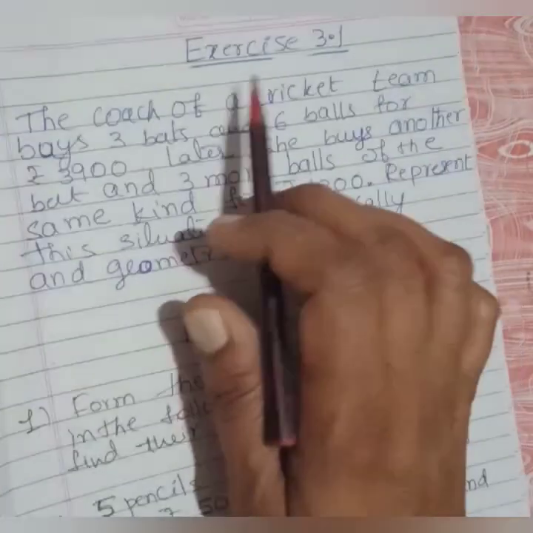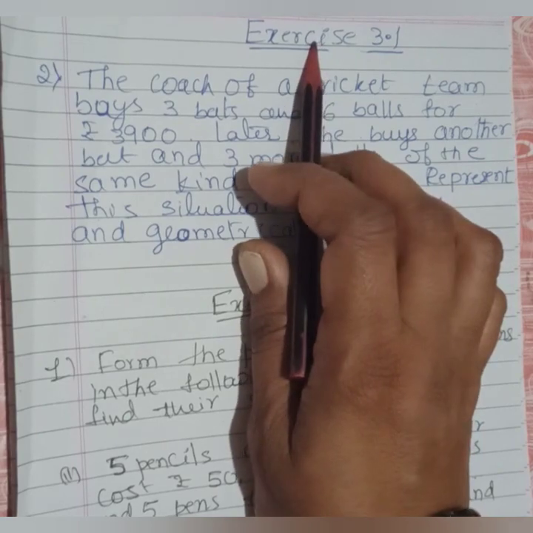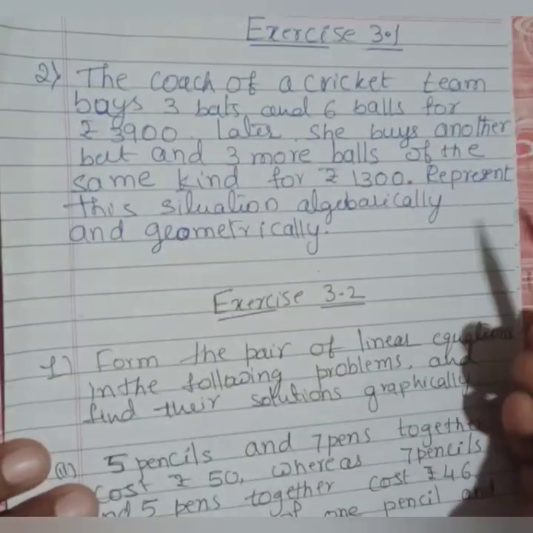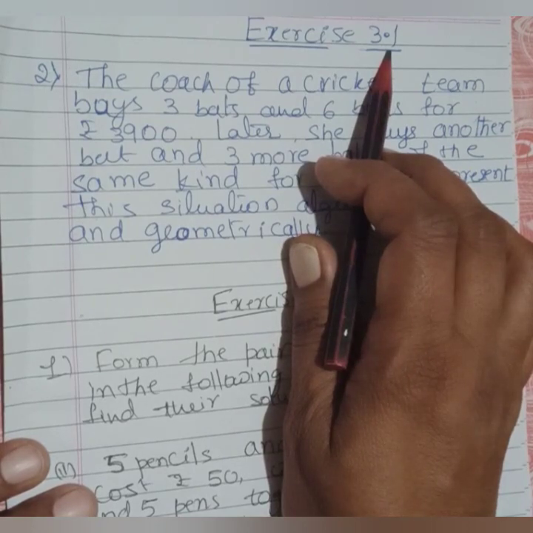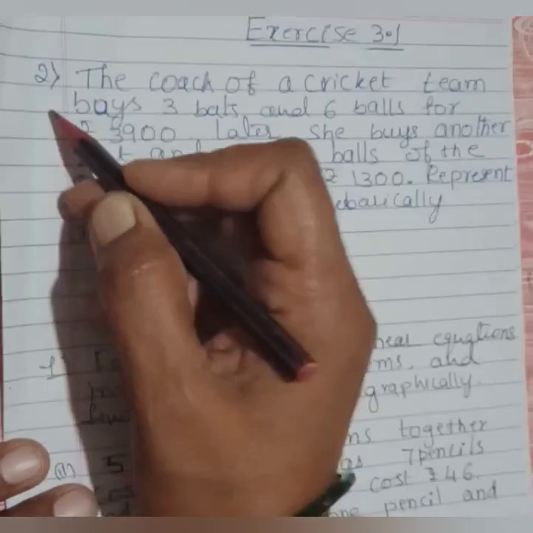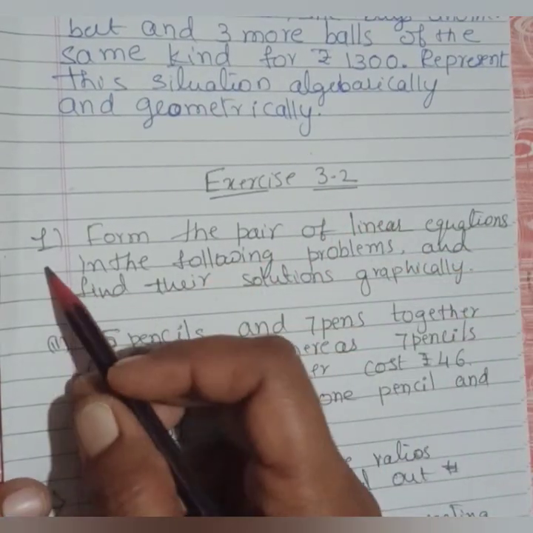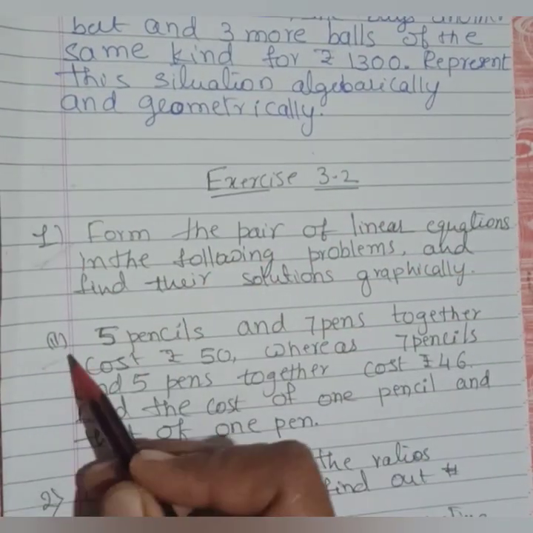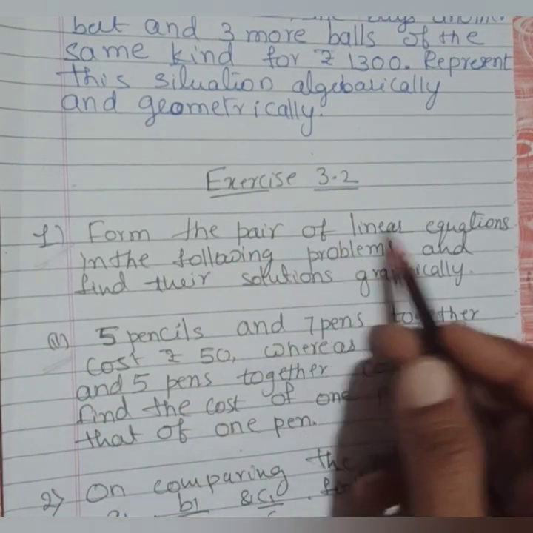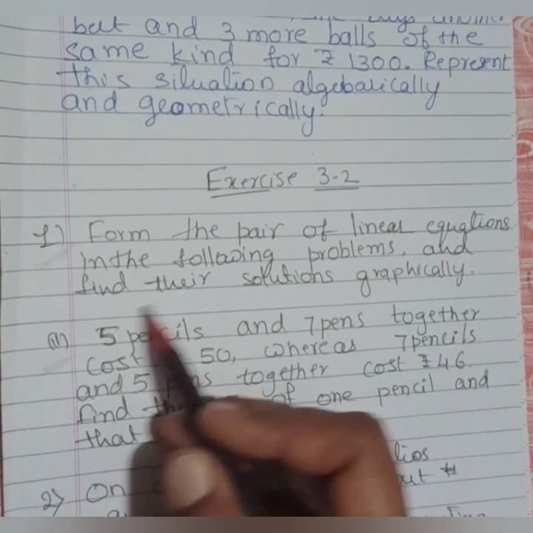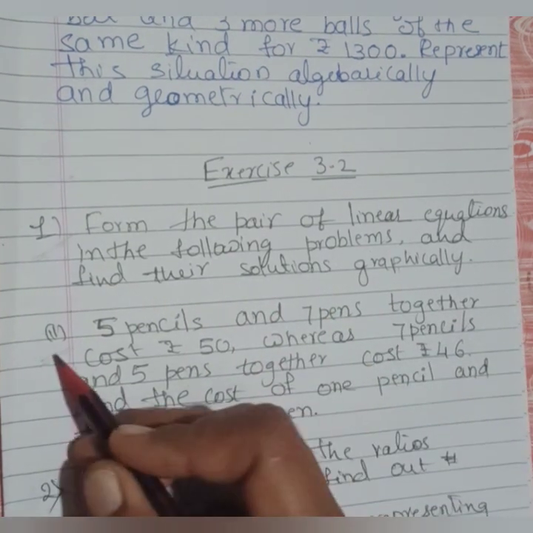Students, today I'm explaining to you the important questions of the third lesson, that is linear equations. In exercise 3.1, you practice the second question, and of 3.2 you practice the second question. It asks you to form the pair of linear equations in the following problems and find their solution graphically. Among that, you try the second one.